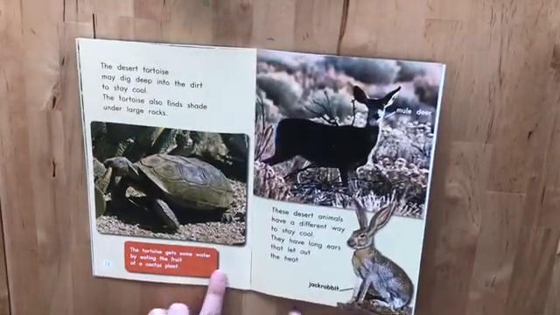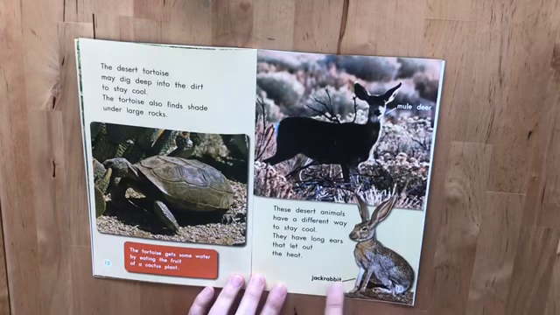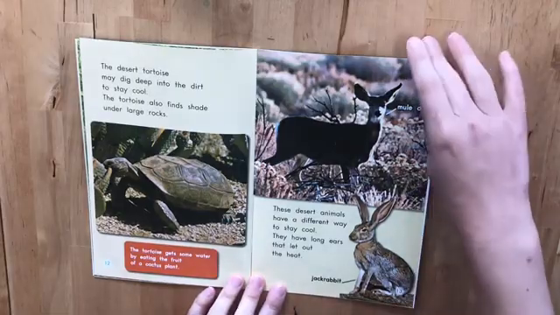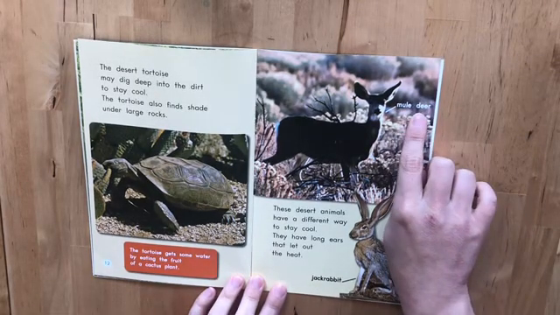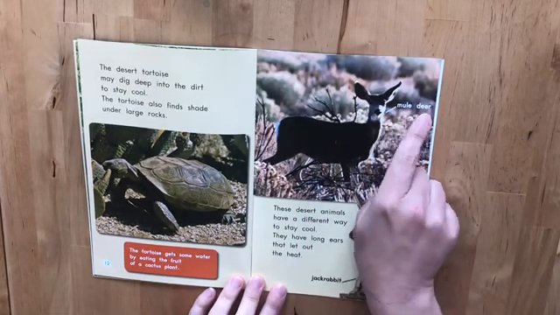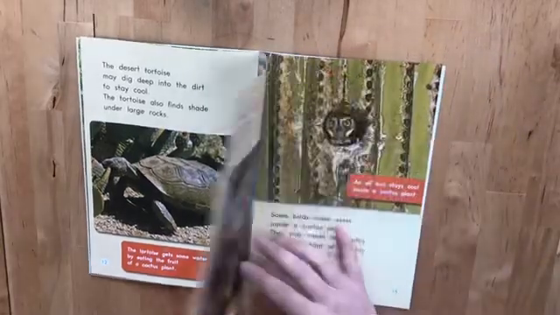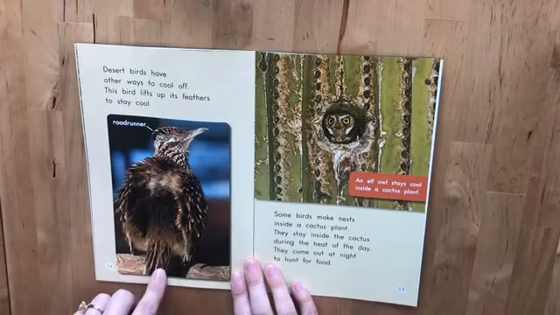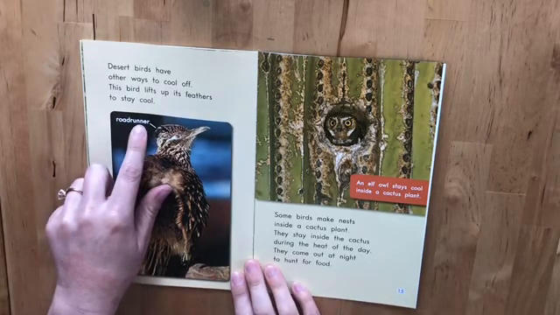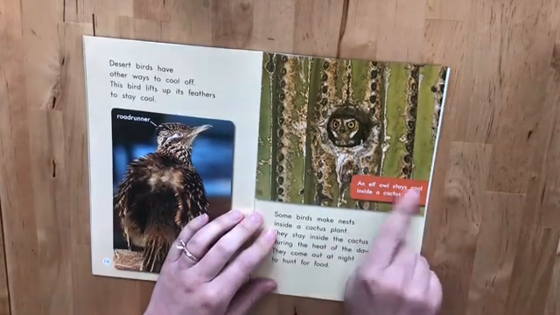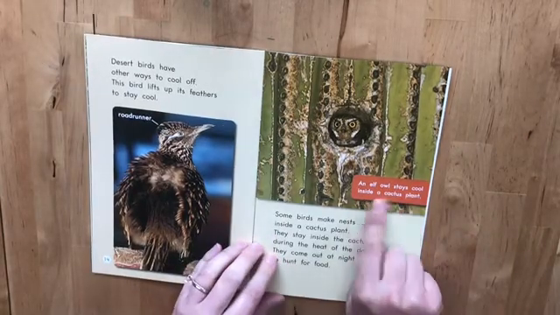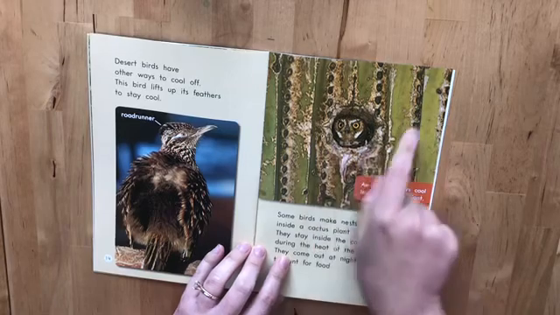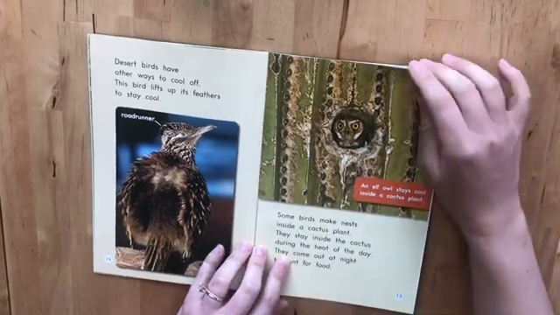Here's another caption. And then this right here is a label telling us that that's a jackrabbit. And this is another label telling us that that is a mule deer. Here's another label. This bird is called a roadrunner. And this caption tells us an elf owl stays cool inside a cactus plant. So there's actually an owl inside this cactus plant.